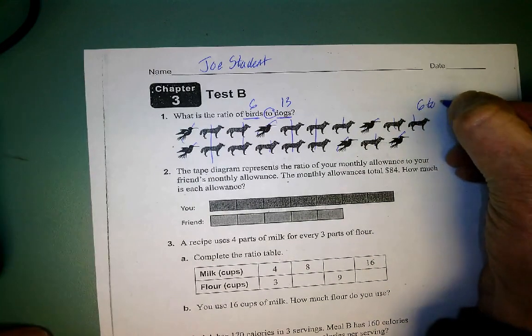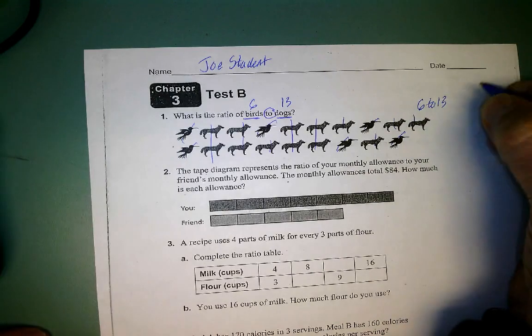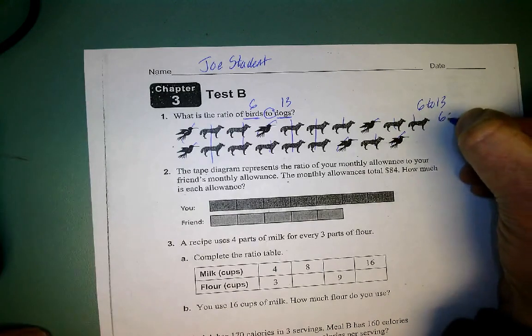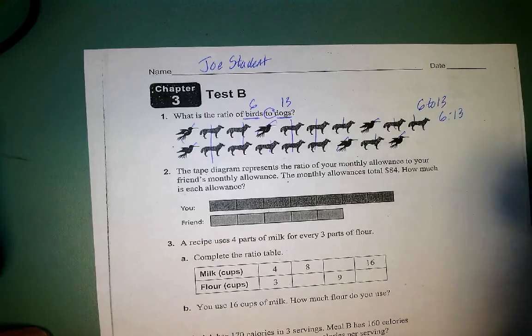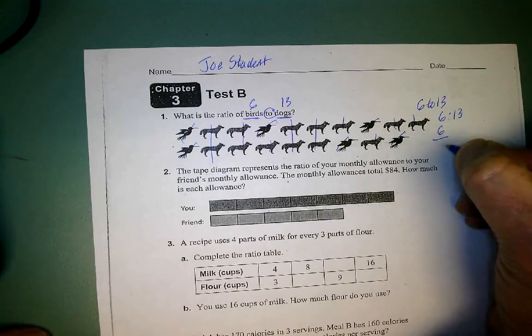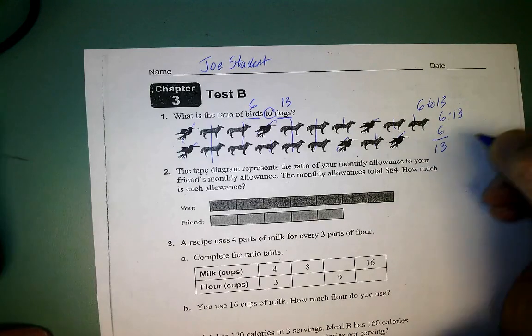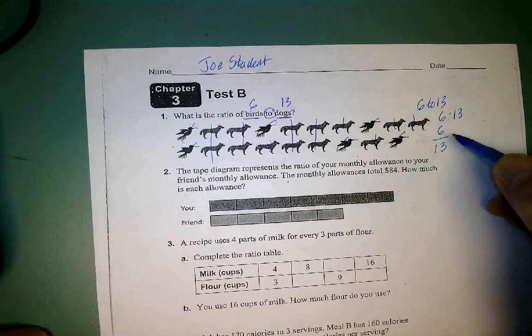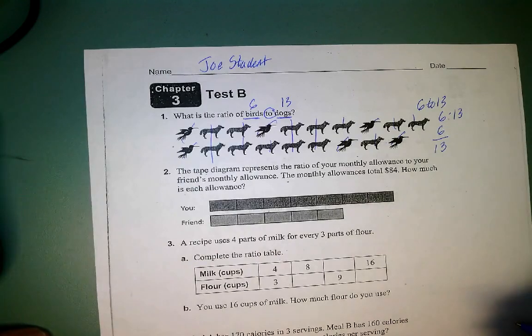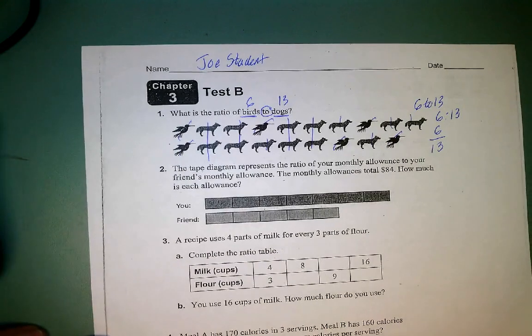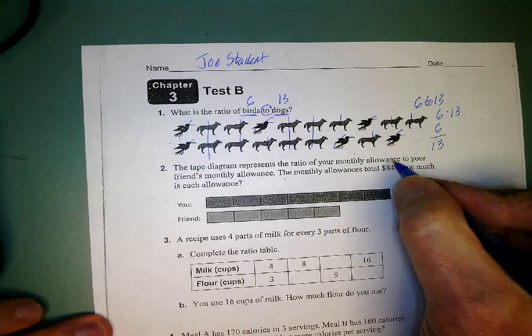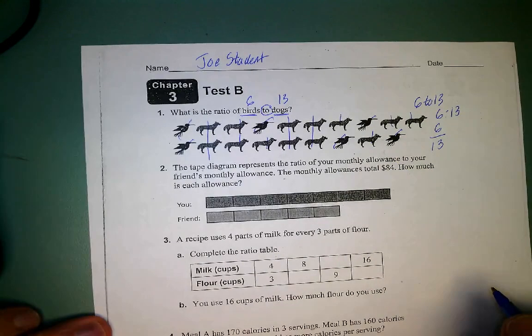You can write it with the word to. You can write it with a colon, and you would read it 6 to 13, and you can write it with the first number you're comparing over the second number, like a fraction, but you would still read it 6 to 13. All done.